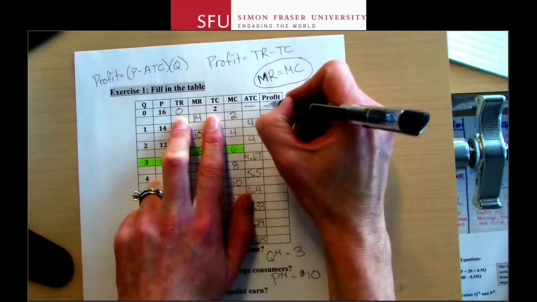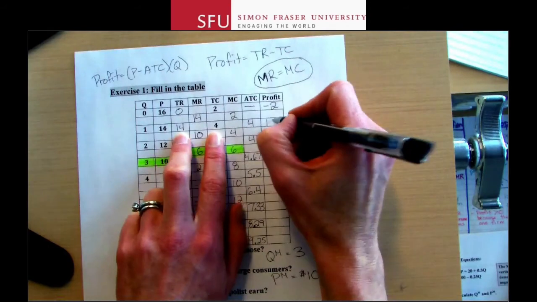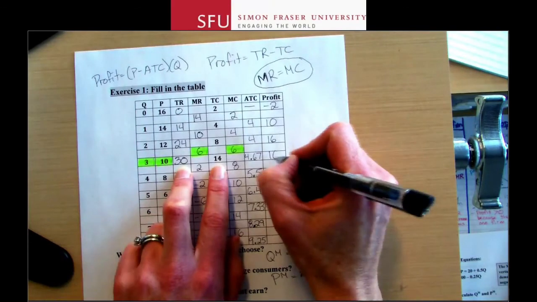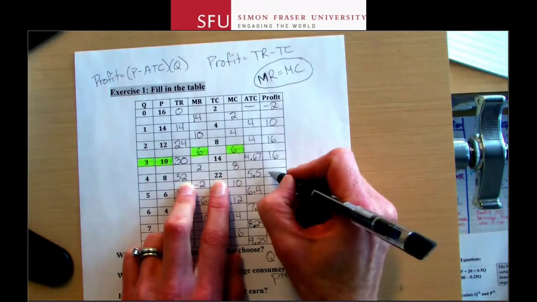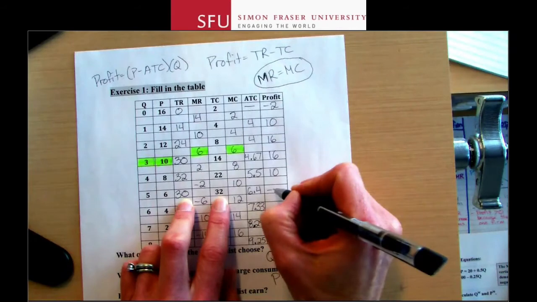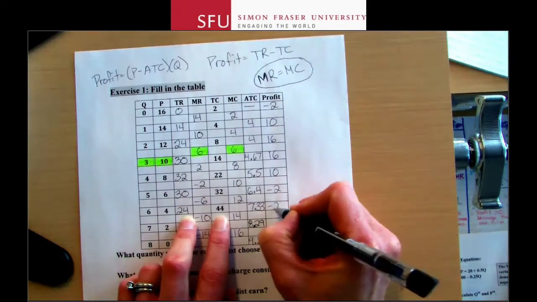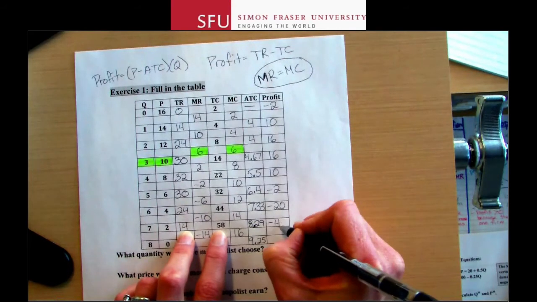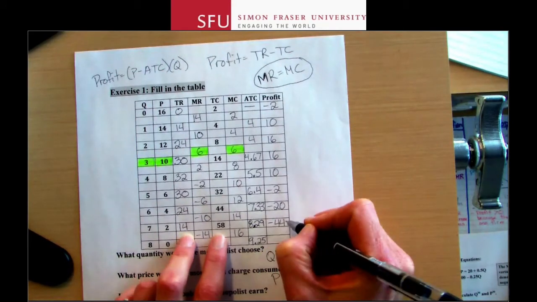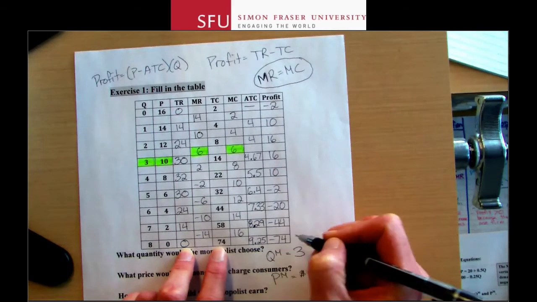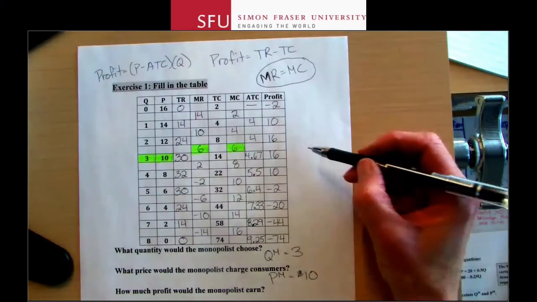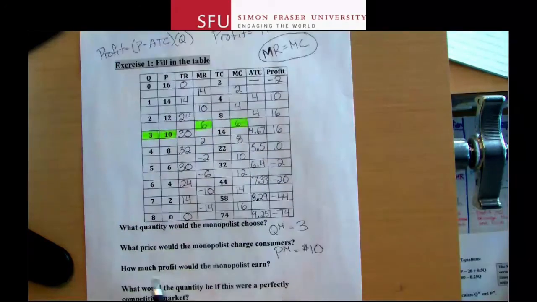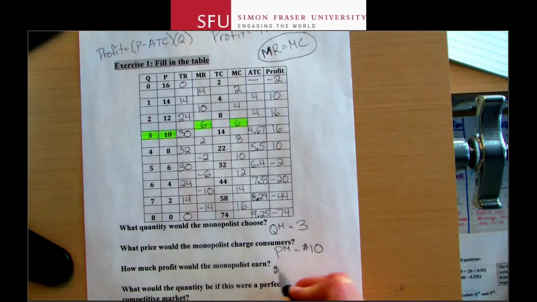So 0 minus 2, 14 minus 4. All right, so $16 is the maximum profit. So how much profit would the monopolist earn? $16.